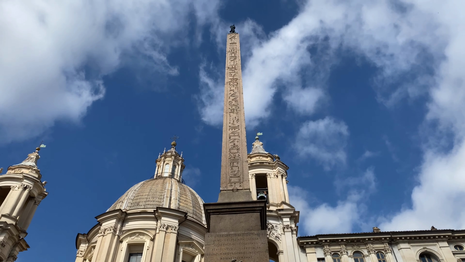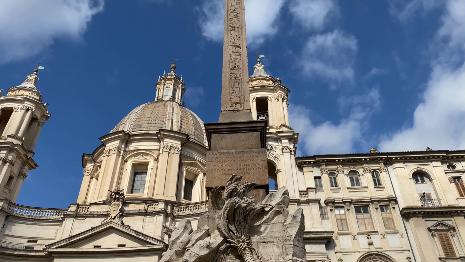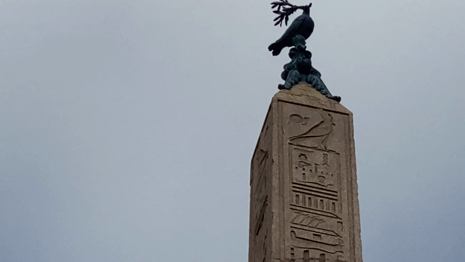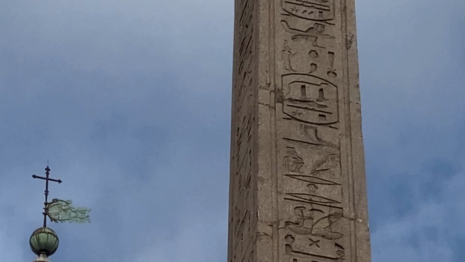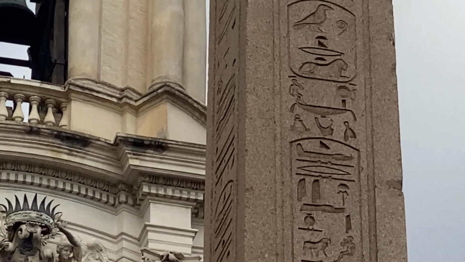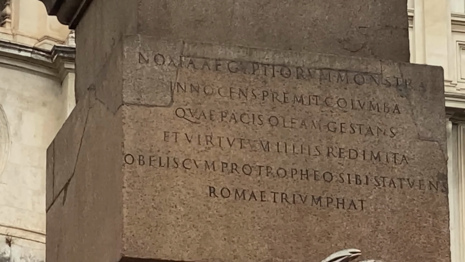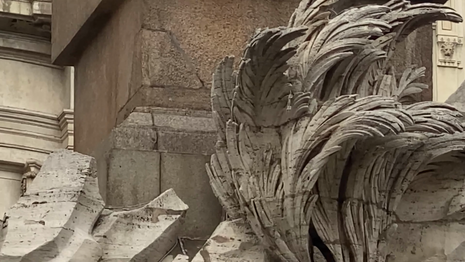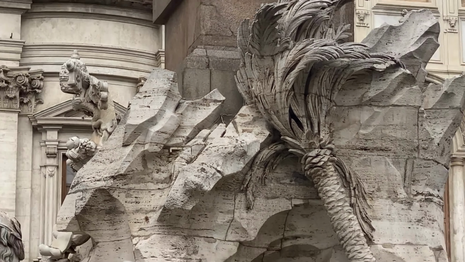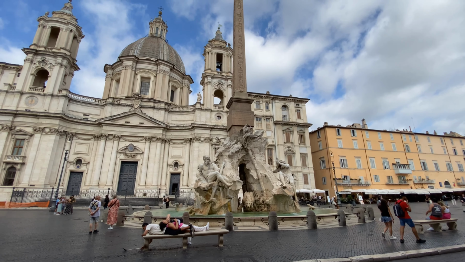The present piazza was rebuilt by adding the fountains and the church in the mid 1600s, commissioned by Pope Innocent X. This obelisk was brought by Domitian for decorating the temple of Egyptian god Isis, which was built during his reign. Later, it was moved to Circus of Maxentius near the Appian Way. And during the restoration of this piazza, this obelisk was re-erected here.